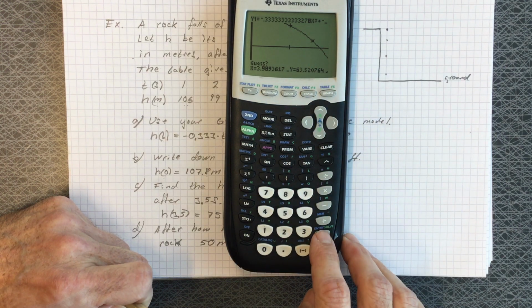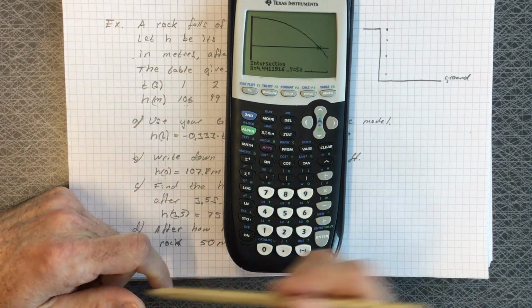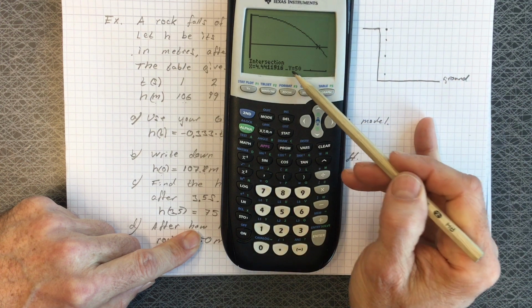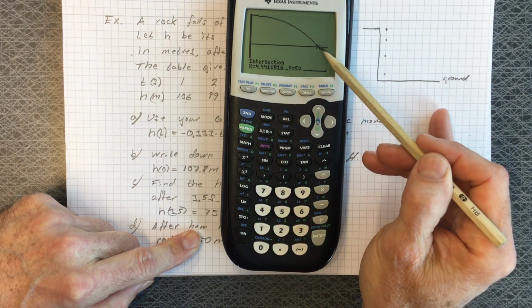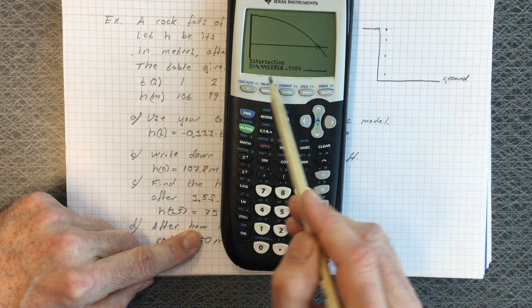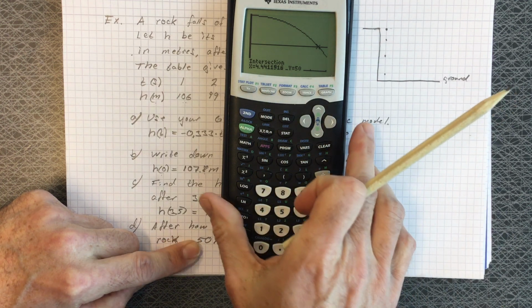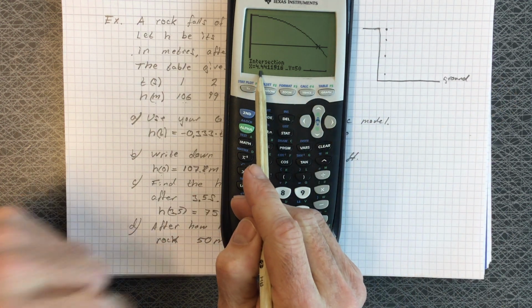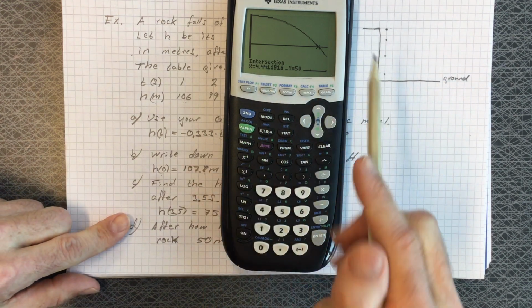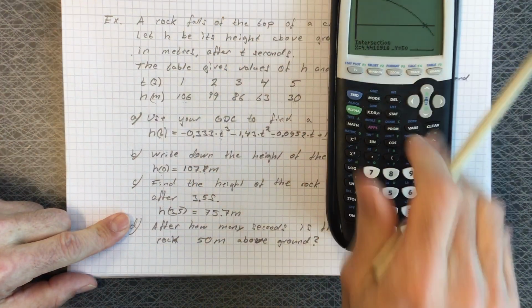Then you press enter. And you see intersect, y equals 50, and the time is 4.44 seconds. It's a little bit less than 4.48 as we saw when we guessed.